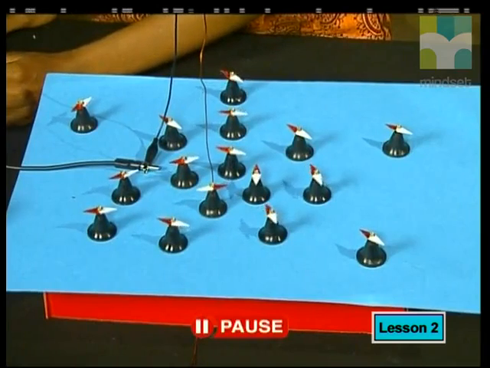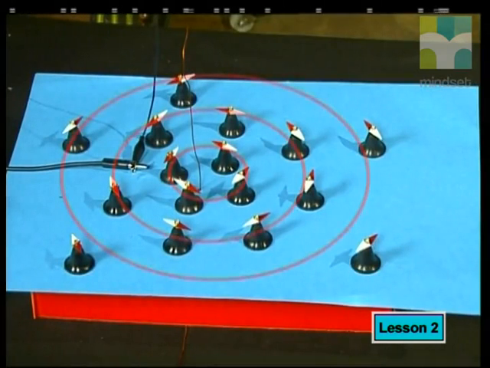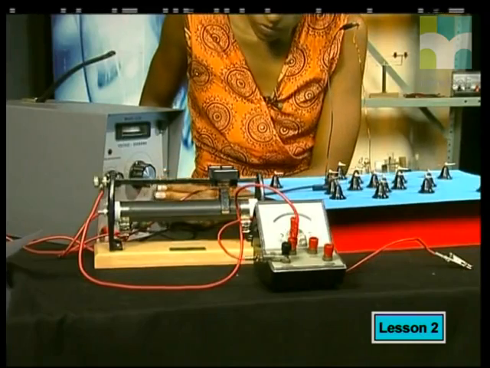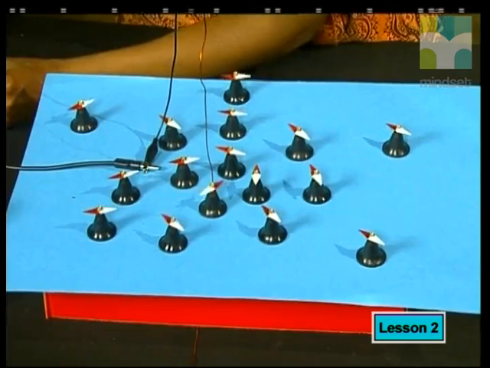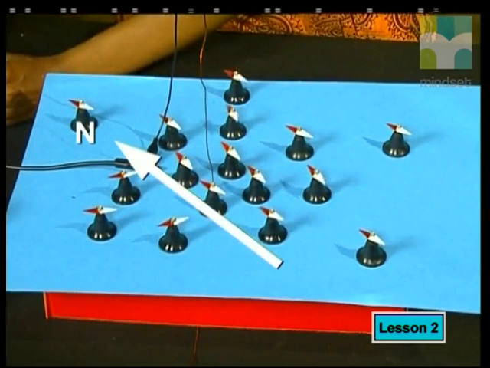What did you see? Let's look at that again. Notice that when the power supply is switched on, the compass needles together form concentric circles around the conductor. The compass needles remain in their new positions while charge flows through the conductor. What do you predict will happen when the current is switched off? Let's see what happens. When the current is switched off, the needles return to their original positions, pointing to the Earth's North Pole.